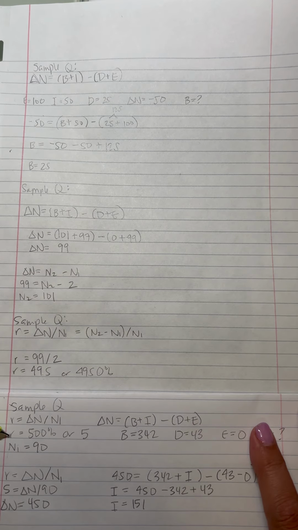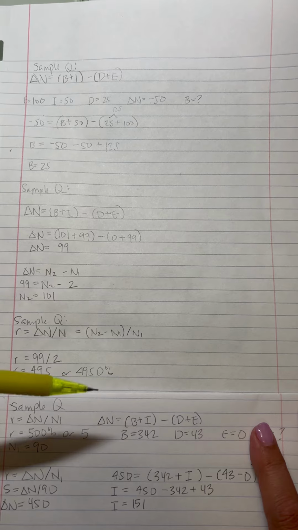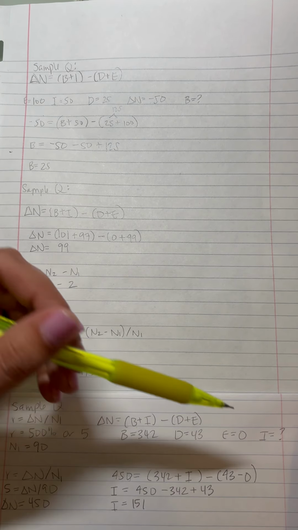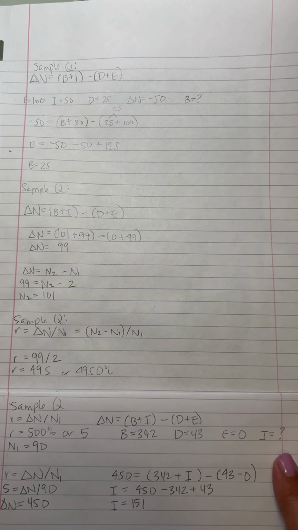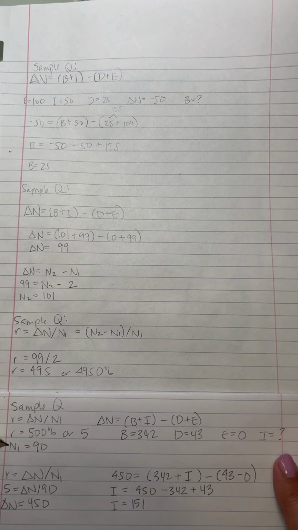So here it says that the growth rate is 500%. So 500% or 5, right? So just convert it from percent back to decimal. And it also says births 342, deaths 43. It says there's no emigration, and we're just looking to see who immigrated or who came in. And it also says the population has 90 field mice, so that's our initial population N1.